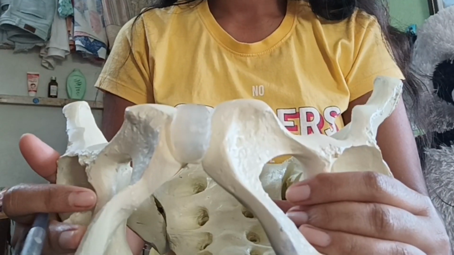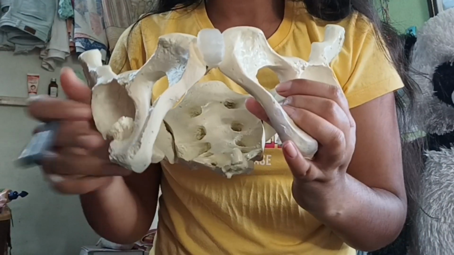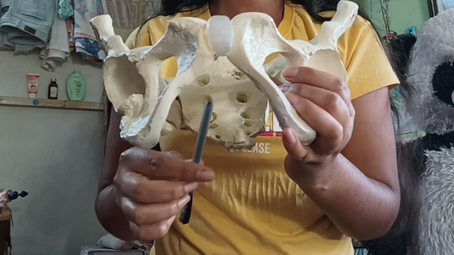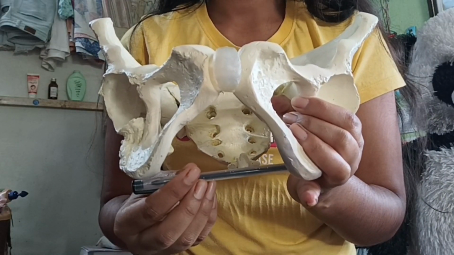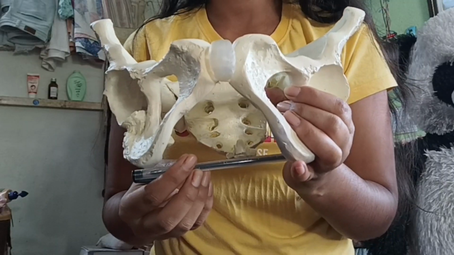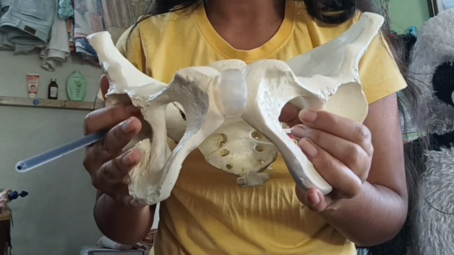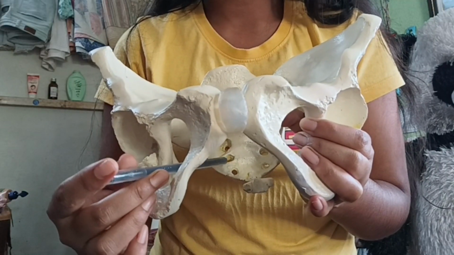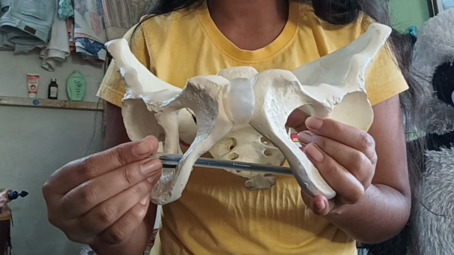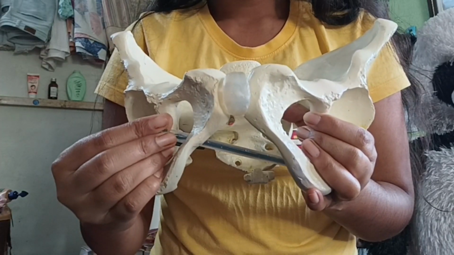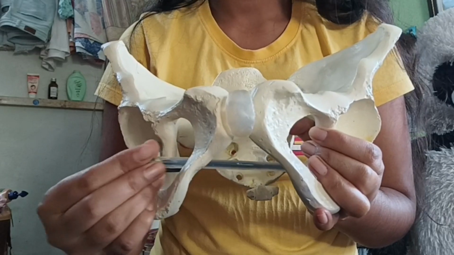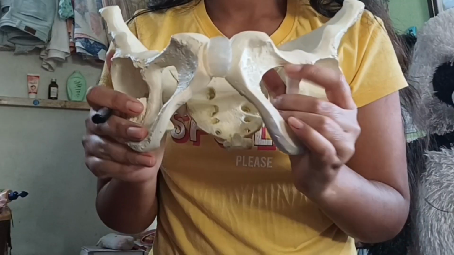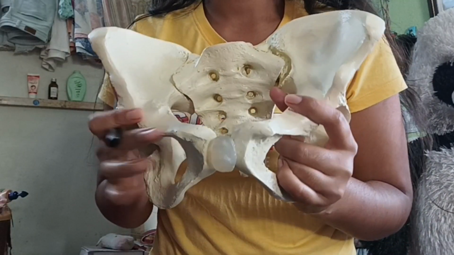Now the anatomical outlet is measured from the tip of the coccyx towards the lower border, and it is about 13 centimeters. And there is the bituberous diameter, which is the transverse diameter, measured about 11 centimeters in length. There is also the oblique diameter, measured from the right obturator foramen towards the left sacrospinous ligament. This oblique diameter is about 12 centimeters. So this is about the diameters of the pelvis.